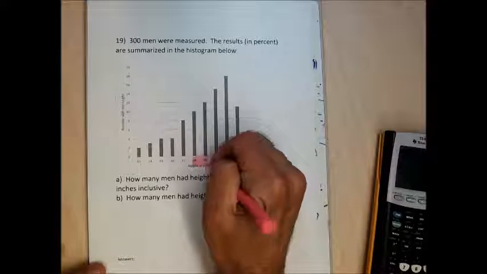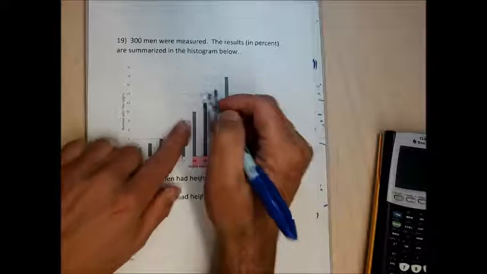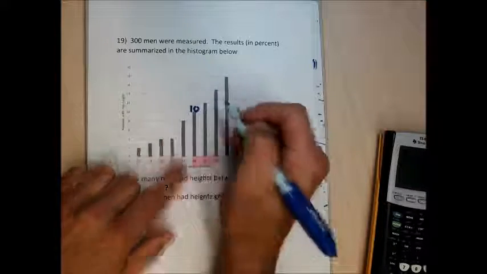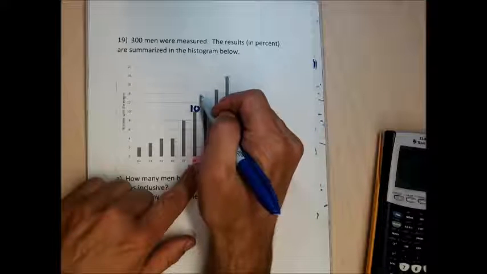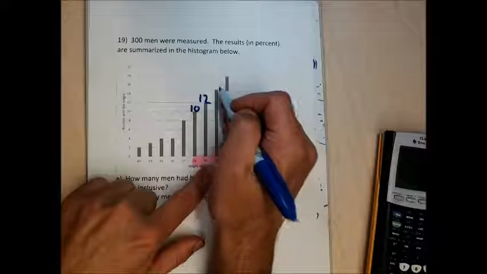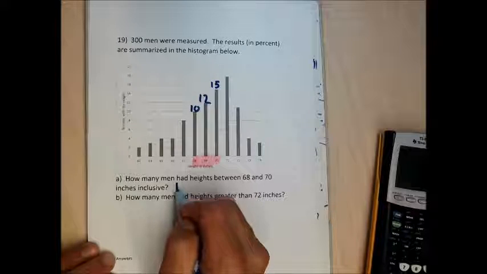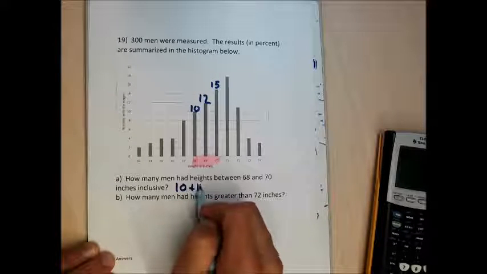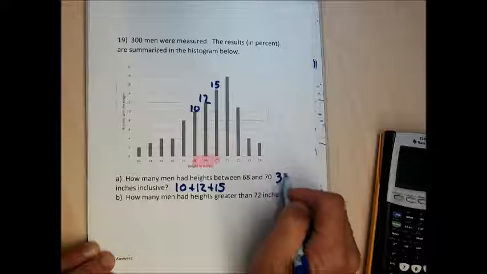For part A, I'm going to include these guys, and I'll find out how many guys this represents. Here is 10 guys that were 5'8", and 12 guys that were 5'9", and I think 15 guys that were 5'10". I'm going to add up those numbers, the 10, the 12, and the 15, and get 37.